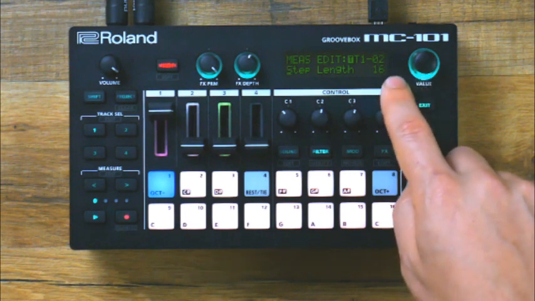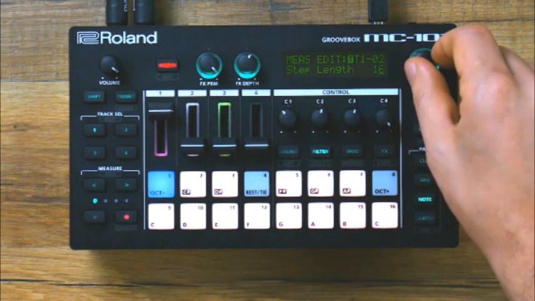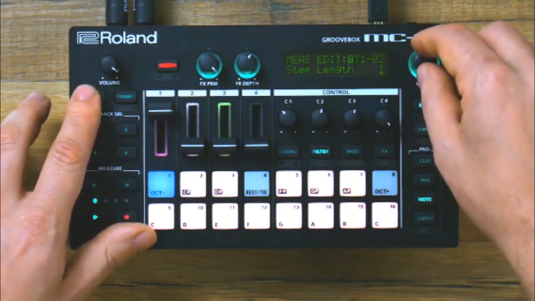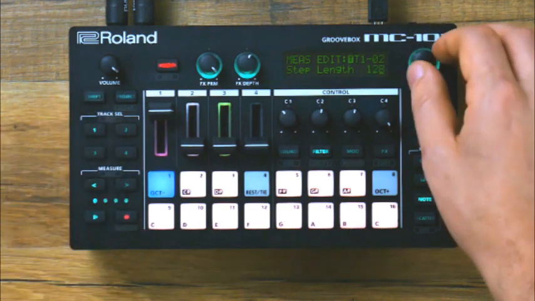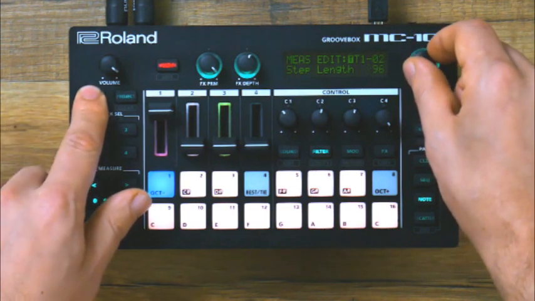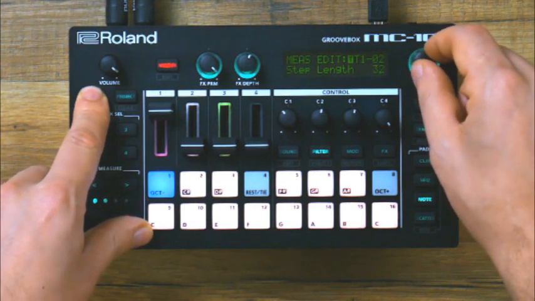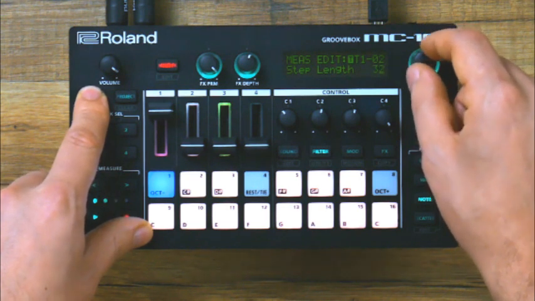And this is where I can see things like step length, which is the length of the clip, and I can go from anywhere between one step all the way up to 128. That's essentially 8 bars.